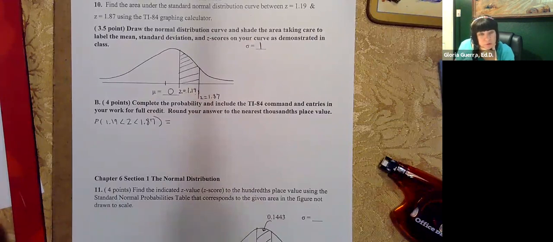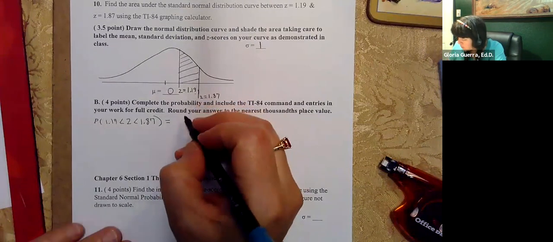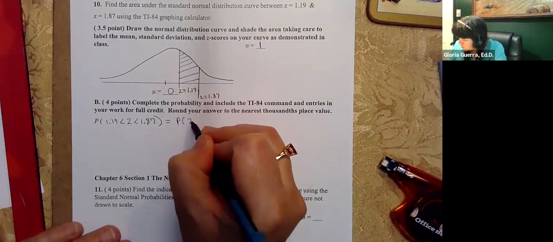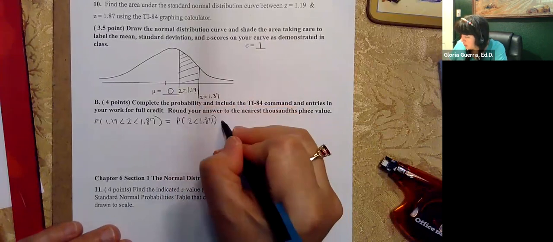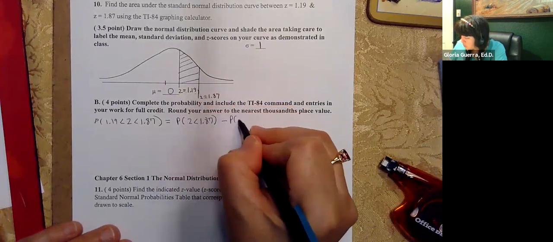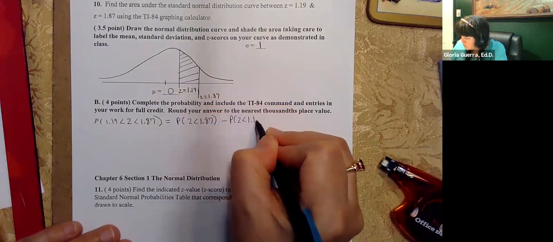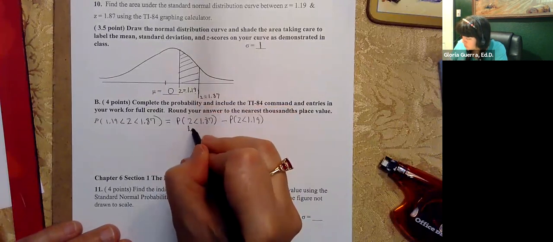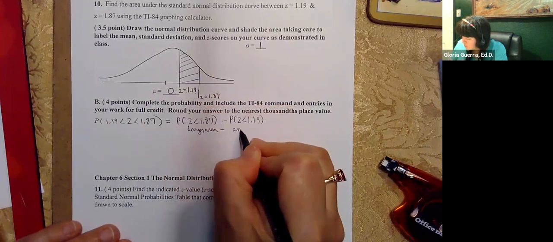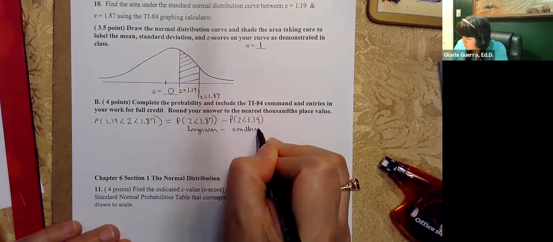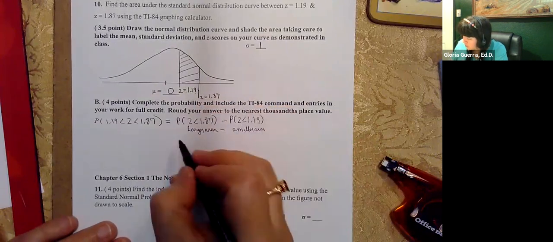Let me do this two ways, a table and then the calculator. So let me do the table first. When I do the table, you're going to do the larger area, 1.87, minus the smaller area, 1.19. So the larger area minus the smaller area.